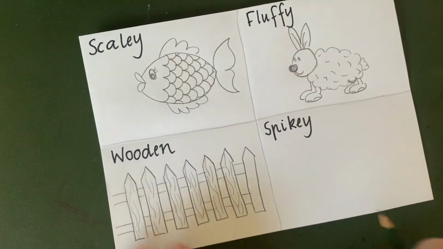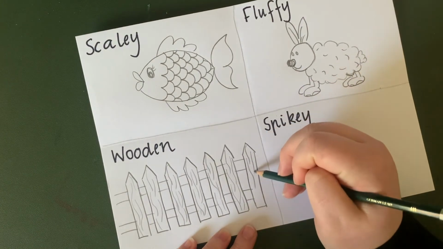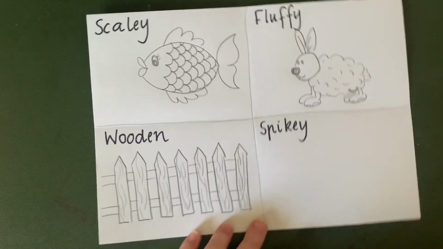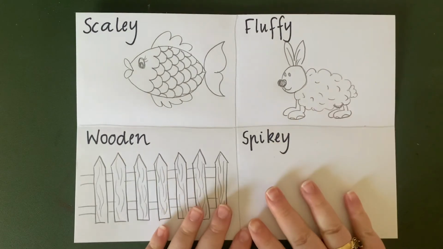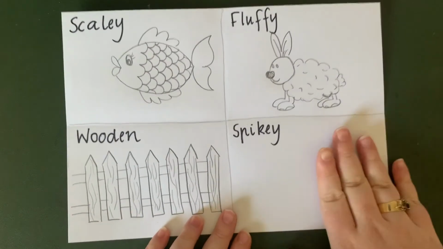And then lucky last, something that is spiky. I'm going to let you think of something that's spiky, and I'm going to draw my own. I'm going to color these, and when I come back, I'll show you.